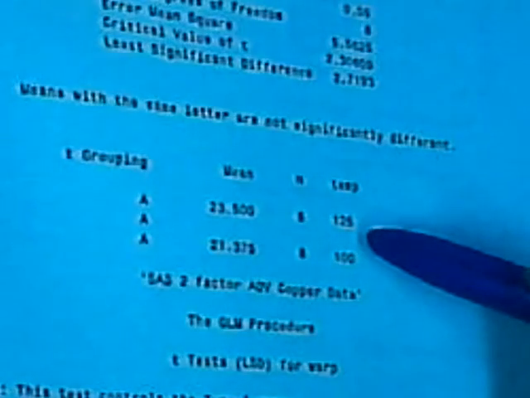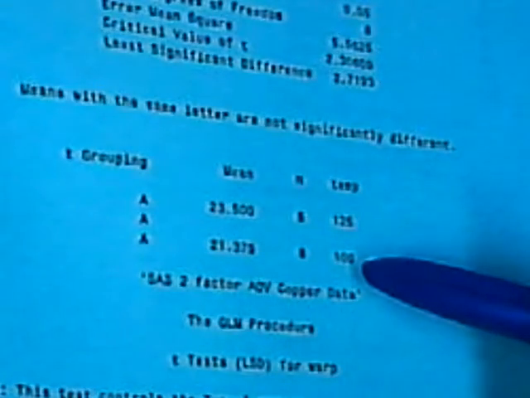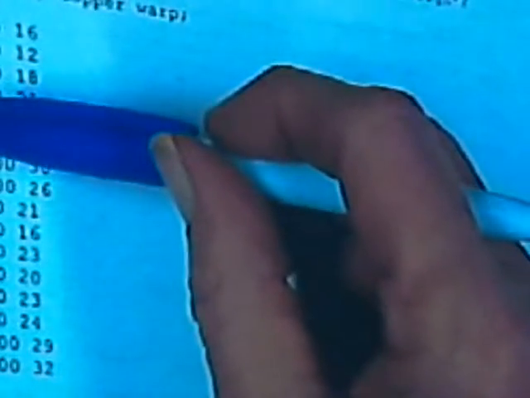And so this is just a regular t-test, and apparently there's two levels here. Why is there two levels? I'm missing something. Oh, the first variable, temperature, has values 100 and 125.